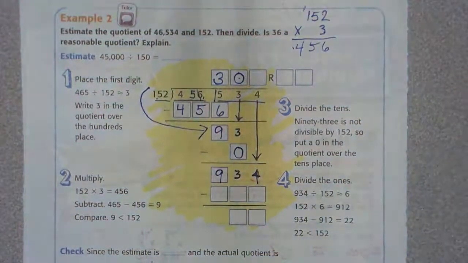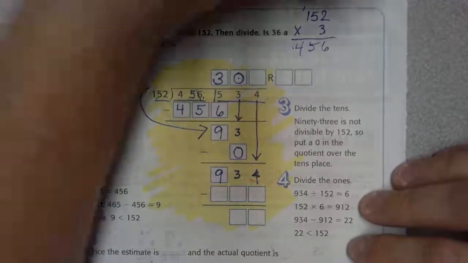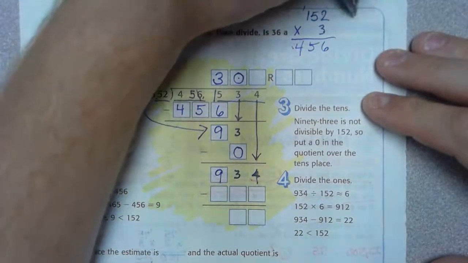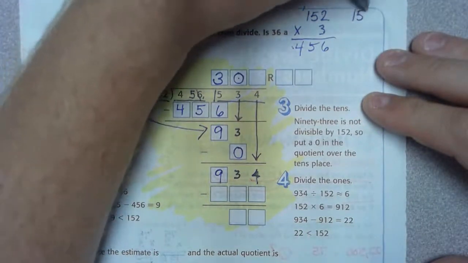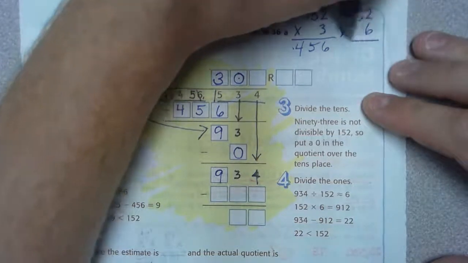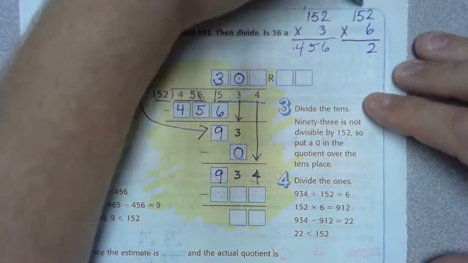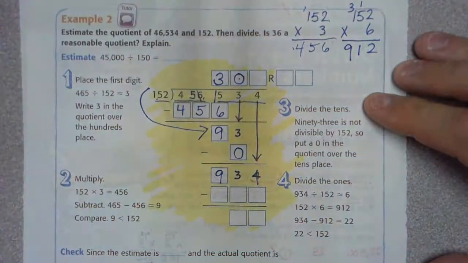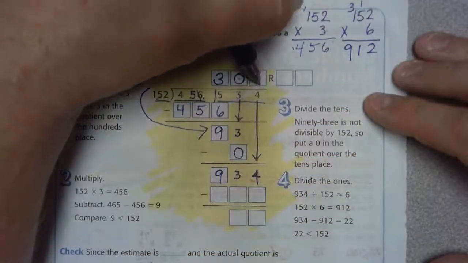Now, again, it tells us 6 times in there. Mikey keeps yelling out 6. I think it's 5, but we'll try 6. 152 times 6. That's 12. That's 31. That's 912. Hey, I think Mikey was right, wasn't he? He proved me wrong. 6.